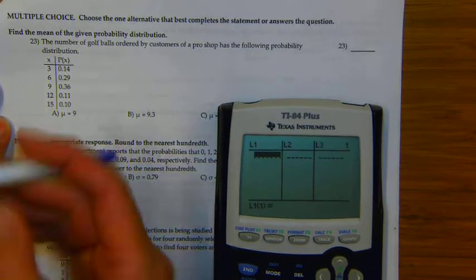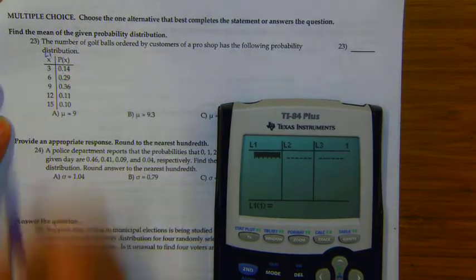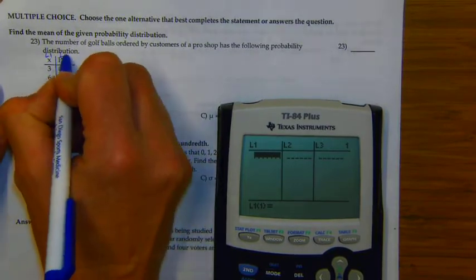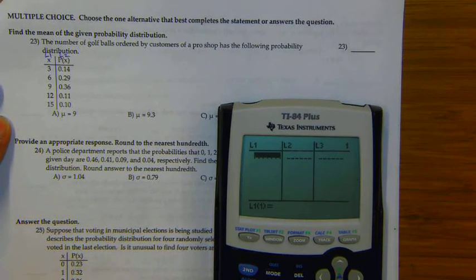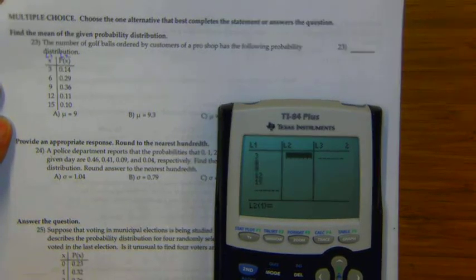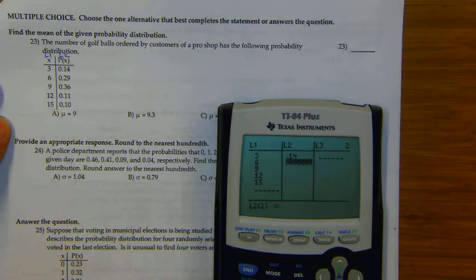We're going to put our random variable x into L1 and our probabilities into L2. So L1 has 3, 6, 9, 12, or 15, and then L2 is 0.14, 0.29, 0.36, 0.11, and 0.1. Obviously these numbers have to line up.